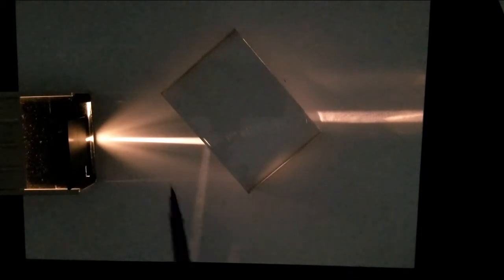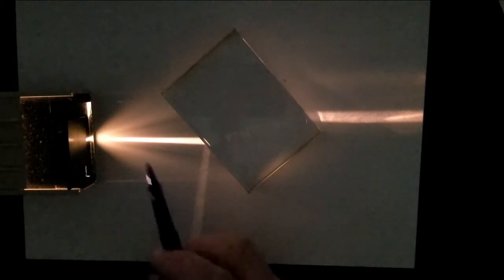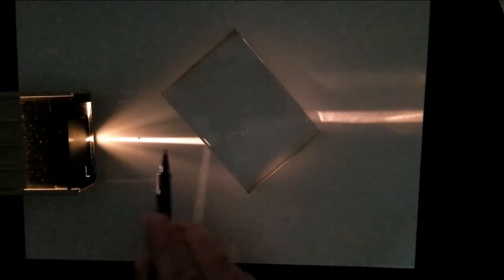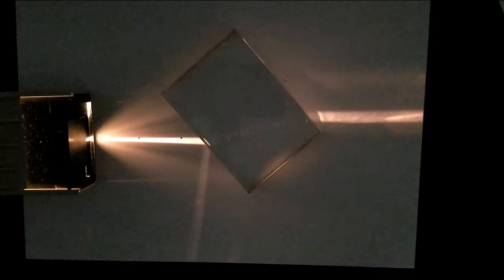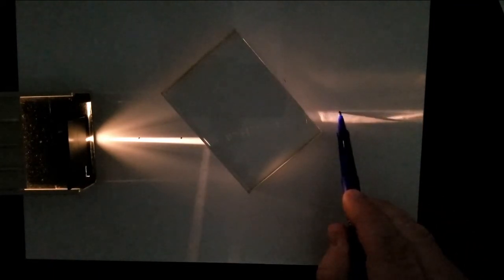Hopefully. And so I've traced this edge right here of this little acrylic block, and then what I'm going to do is trace this ray out with some lines. So I'm just going to put some dots on the top edge of that ray, and I'm going to do the same thing for the refracted ray over here.